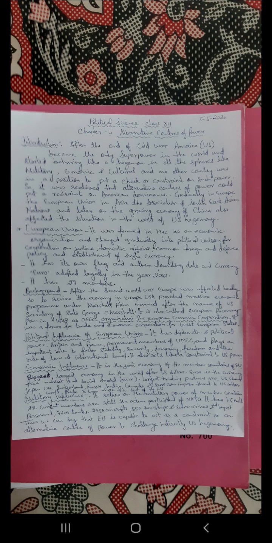Now we see how we can say that European Union is an alternative center of power. What makes it a powerful organization? We can see in the following way.